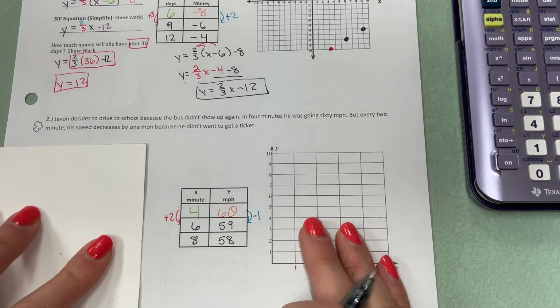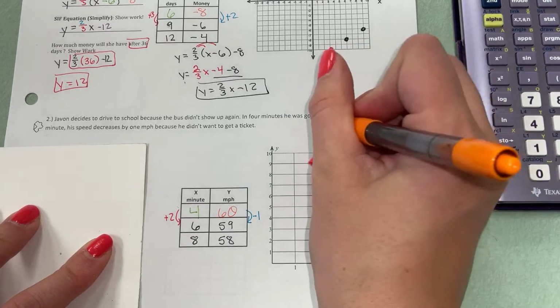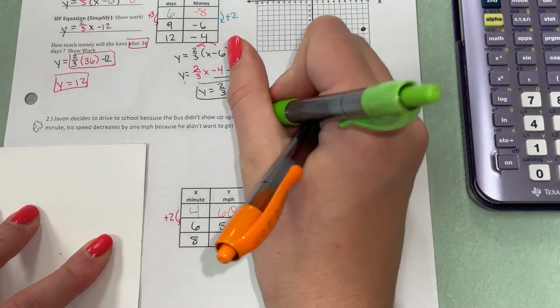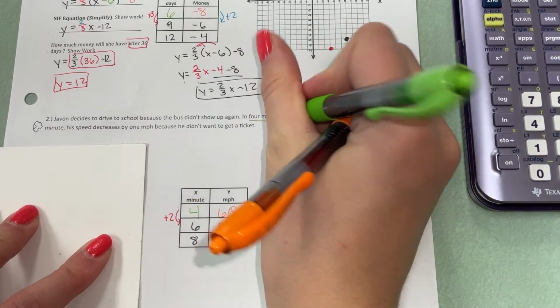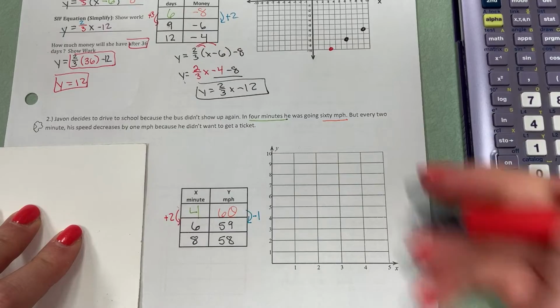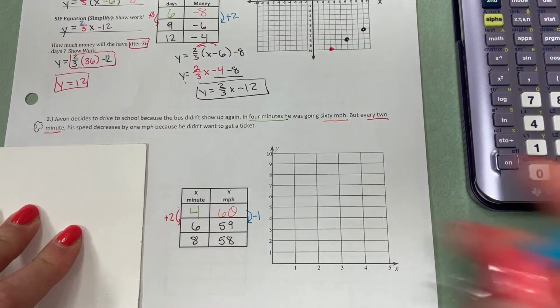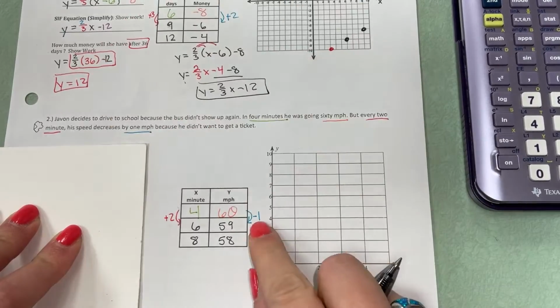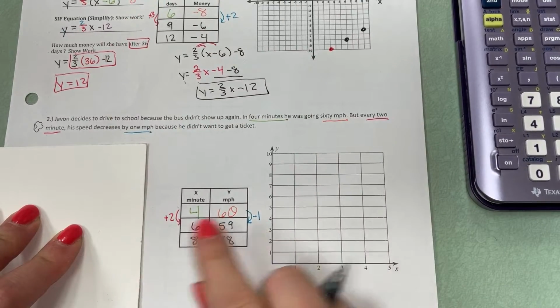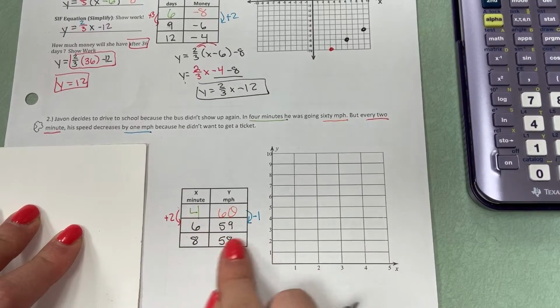All right, so it says Javon decides to drive to school, and in 4 minutes, he was going 60 miles an hour. So that's what we started with. Geez, he was going fast. But every 2 minutes, his speed decreases by 1 mile an hour because he doesn't want to get a ticket. So minusing 1 because he goes down by 1 mile an hour every 2 minutes, started at 4 minutes at 60 miles per hour. Here's the filled out table.